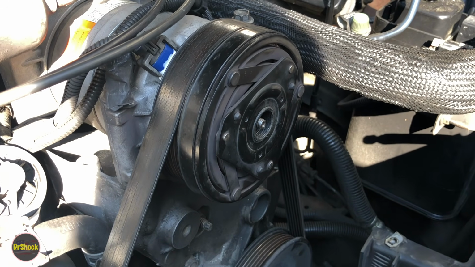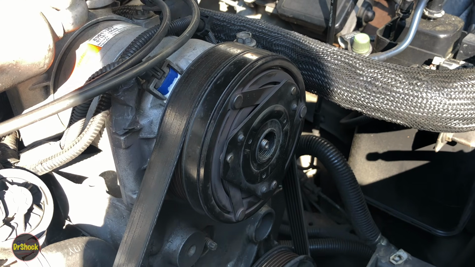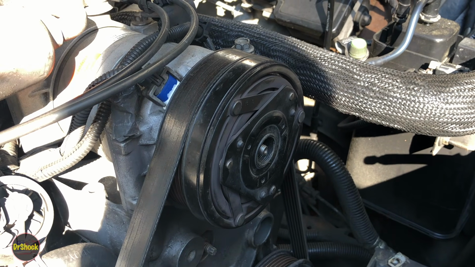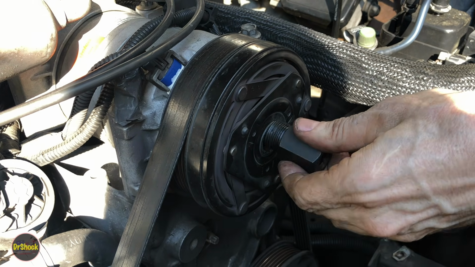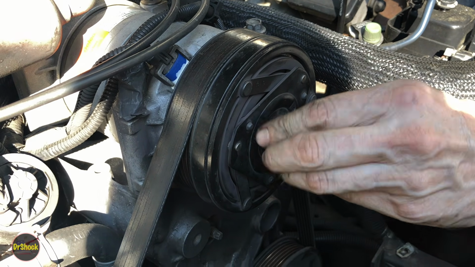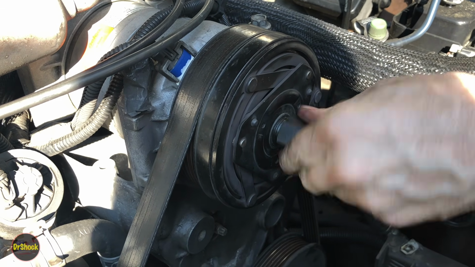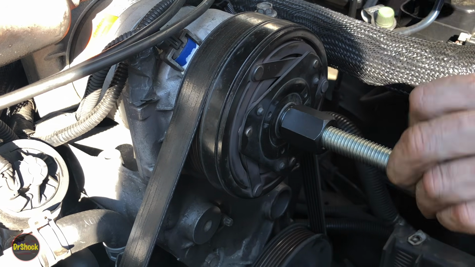Let's grab our remover tool again. Sorry about that, guys. I really thought I had 2 more turns to play with there. So we'll just back it out slightly.